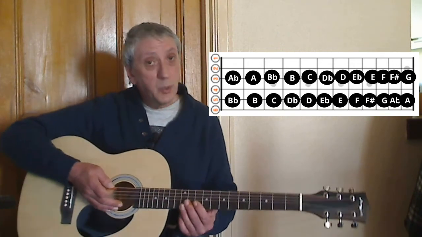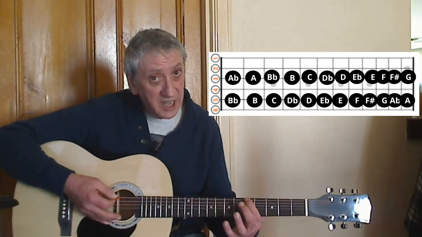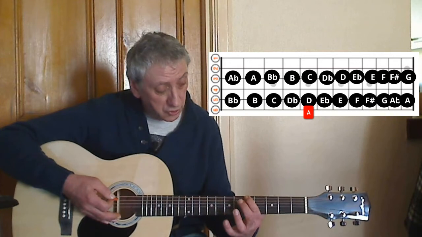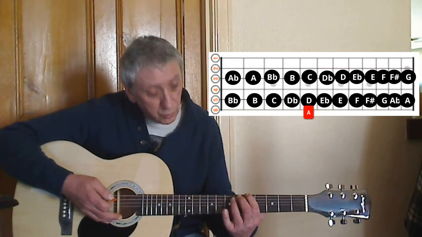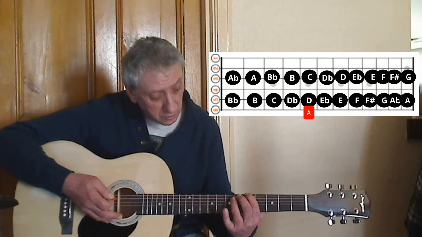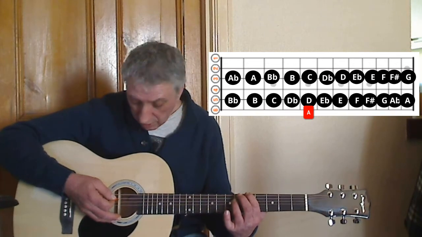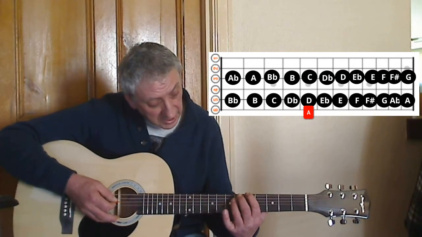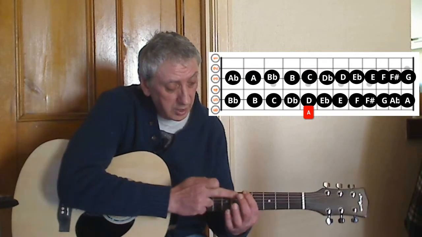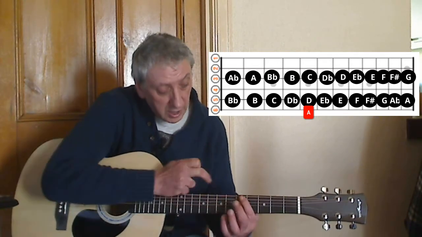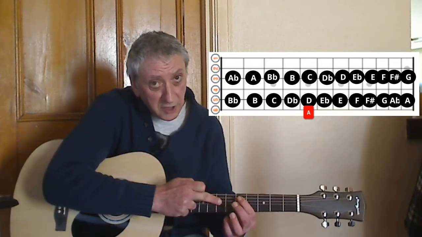Right, now an easy way of finding notes on your fretboard, if I press down on the A note of the bottom E string there, and I just count 2 strings down, so not the A string but the D string, right, and 2 frets up, right, so I'm moving down 2 strings and I'm moving up 2 frets.